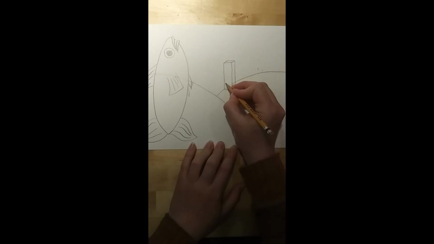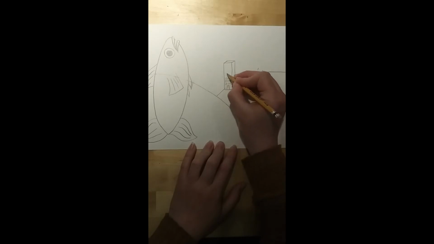So if I put a door and windows on it, I can kind of start to give it those different details.